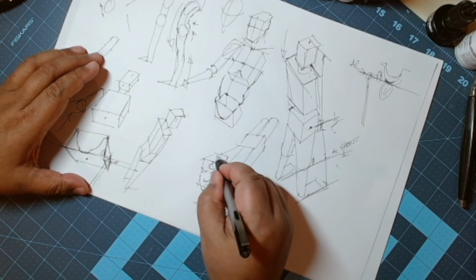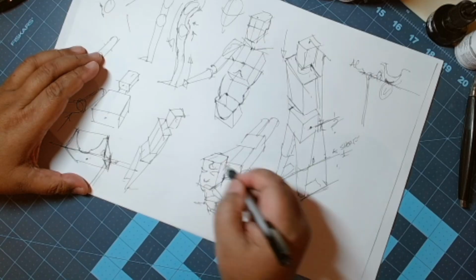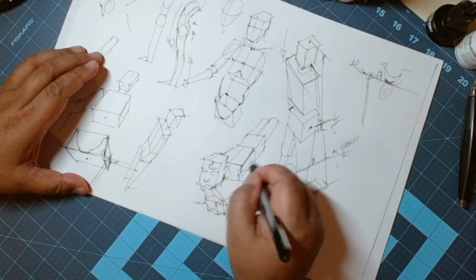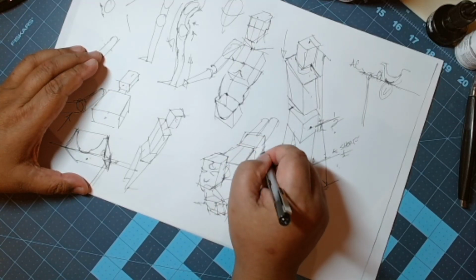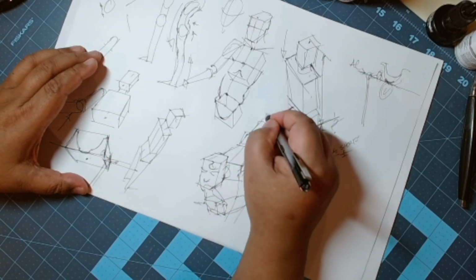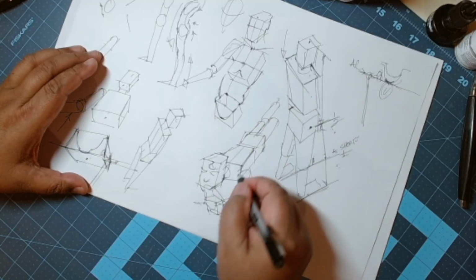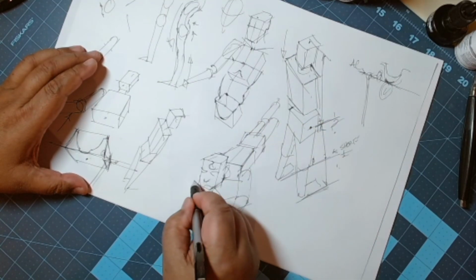His head, the form of his head, is in front of the top of his rib cage, which is in front of his pelvis, which is in front of his thighs, which is in front of his lower legs. But you're stacking and creating this form.